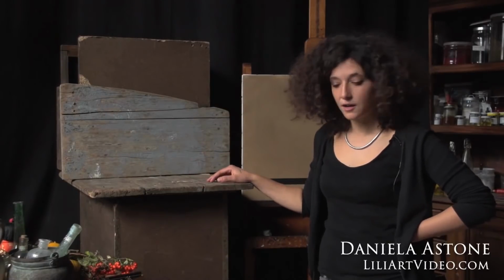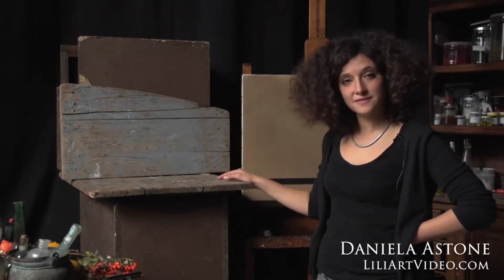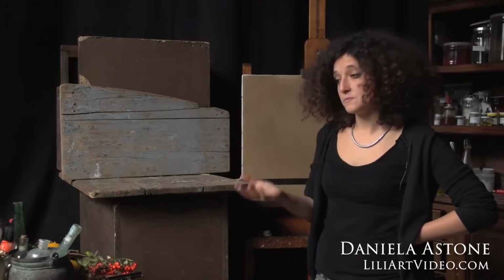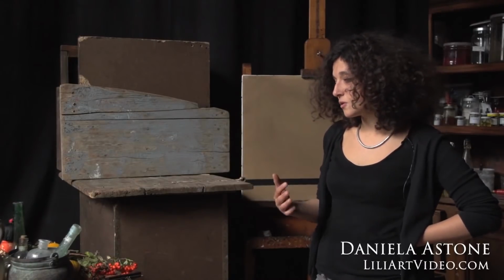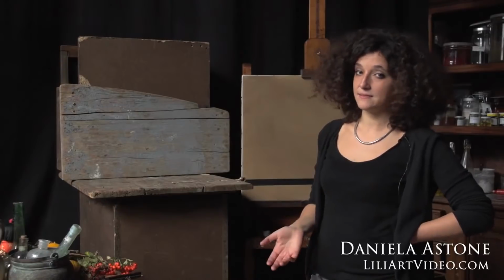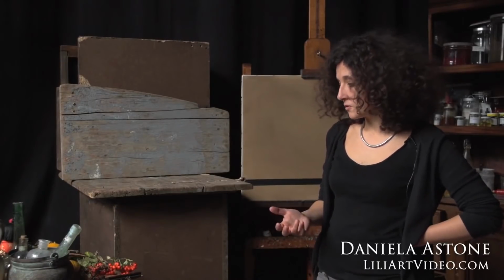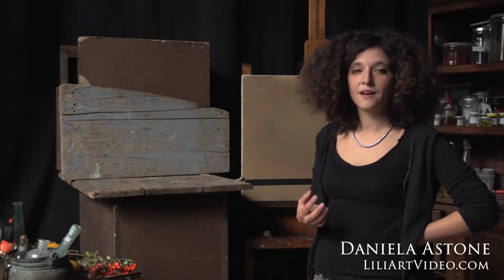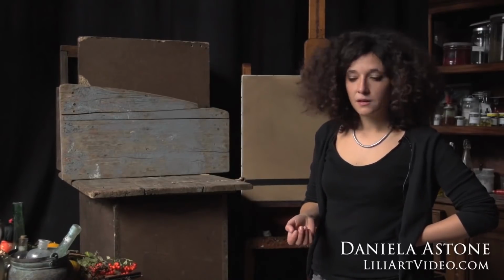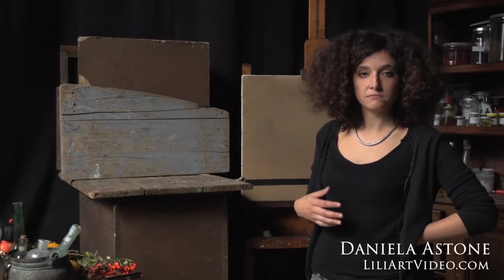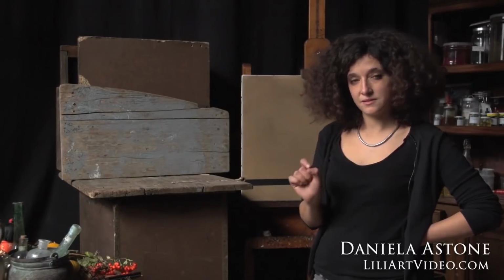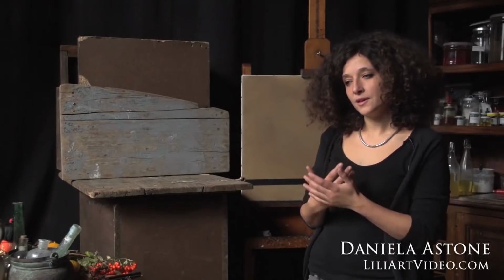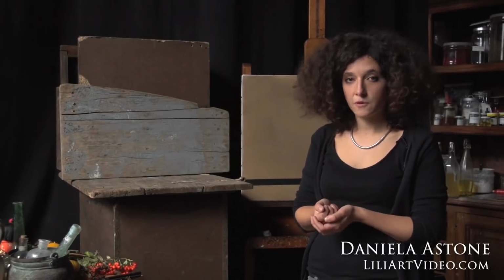Okay, here we are in front of a still life setup. What I'm going to explain to you is my way of doing it, and also what I think about painting a still life. First of all, it is really important to have a really strong connection with what you're going to paint. Whatever it is, an object, a figure, the subject doesn't really matter. The most important thing is how you get engaged by it.